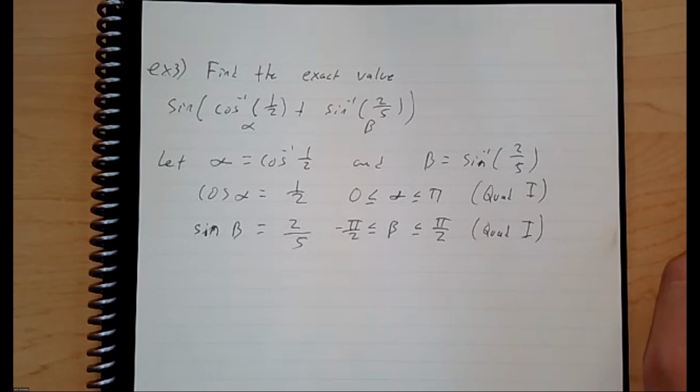Zero to pi is this top half of the circle. And then they told me that cosine was equal to 1/2. So that means it has to be over here because this is the only place where cosine is positive between 0 and pi. So it's basically hinting I'm over here. That's where alpha, the angle alpha, is.